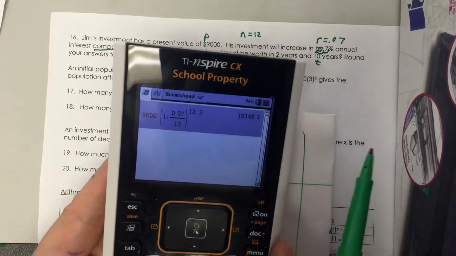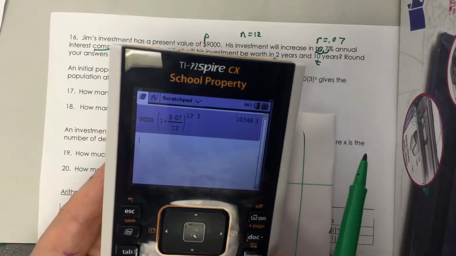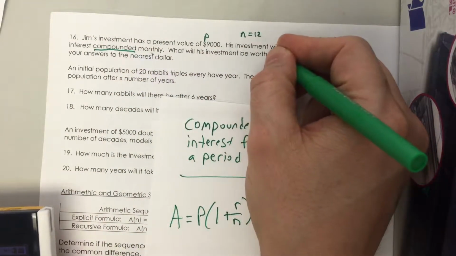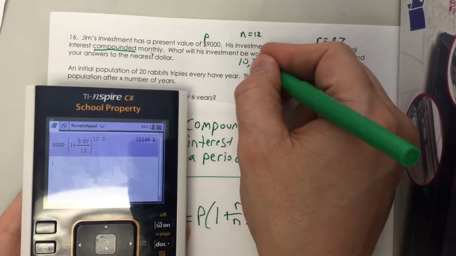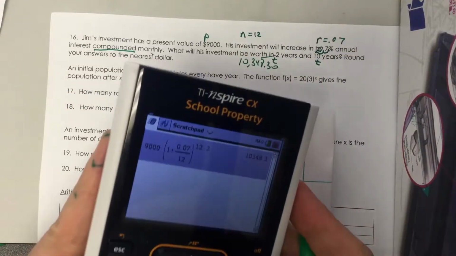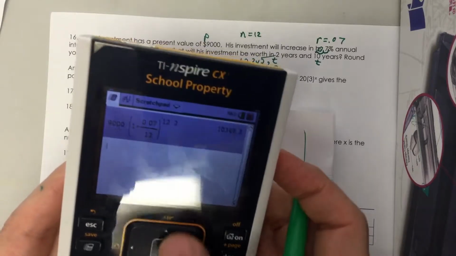Okay, I got $10,348.30. So when you're talking about 2 years, it's $10,348.30. Now again, I'm going to just do copy and paste like I showed you on the last video to make my work a lot easier.